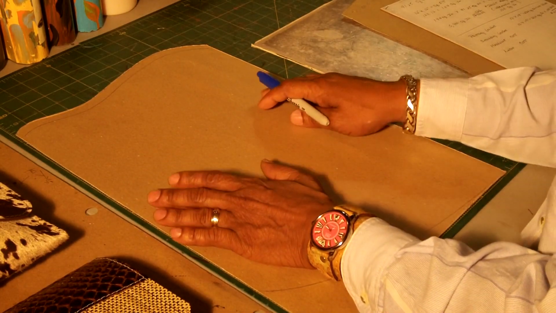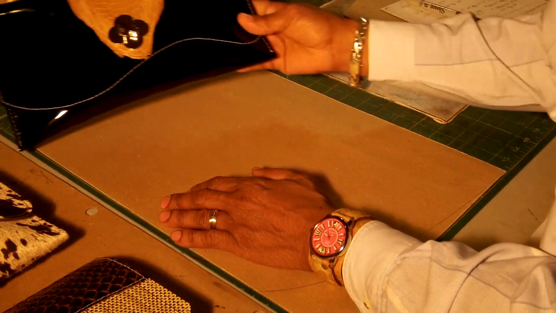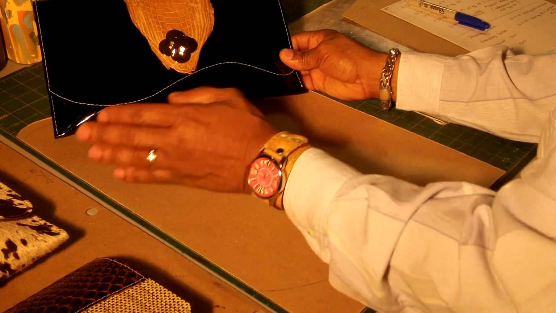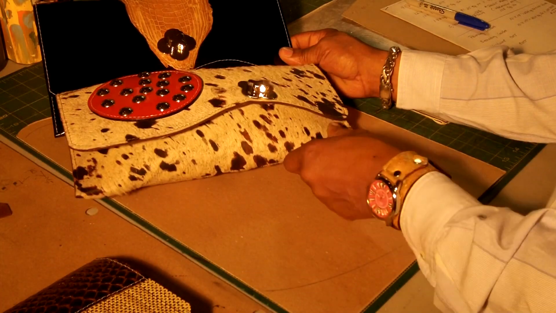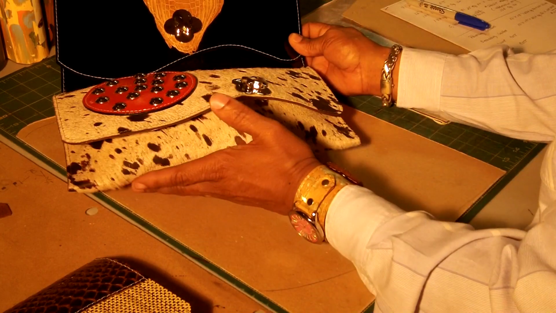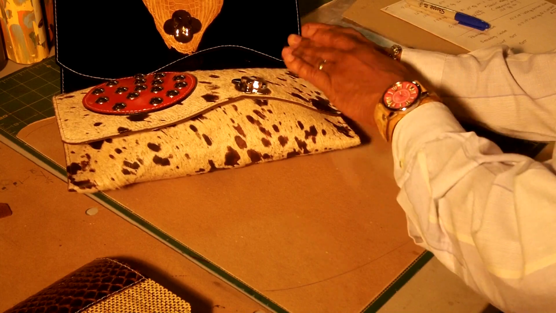Now remember, all hides are not the same price. For example, this hide here did not cost the same as this hide here, even though it's the same pattern and the same side.